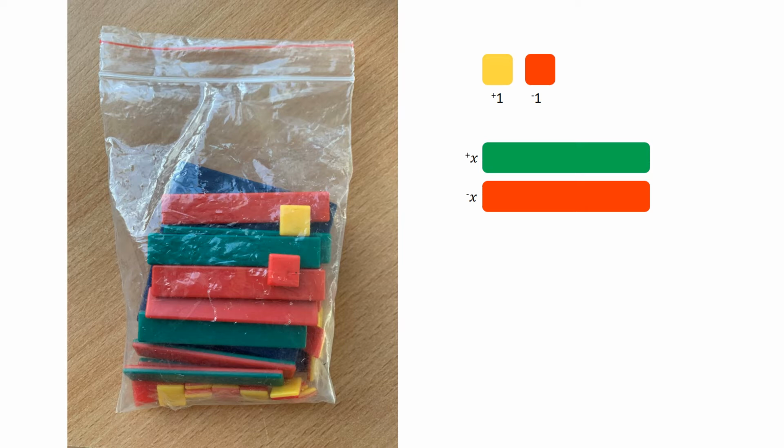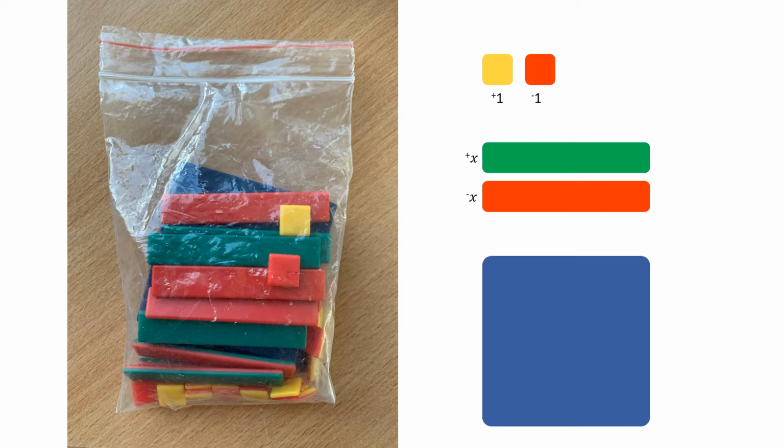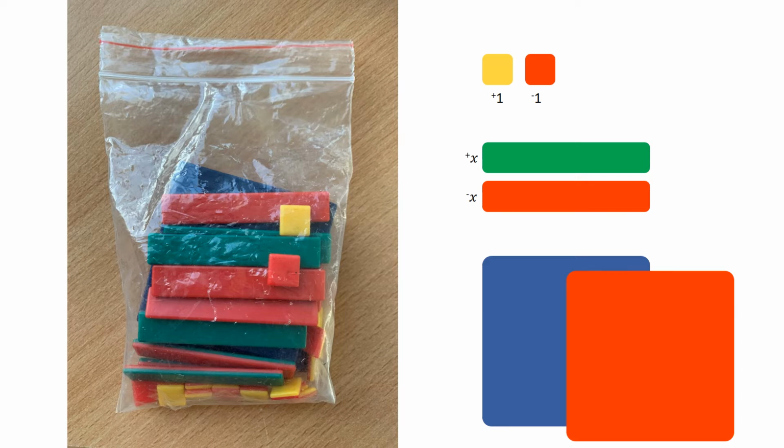Then we have, and you can see it's just at the back of the bag, a blue square tile. Again, if you flip that, we have a red square tile. And this represents a positive x squared tile and a negative x squared tile.